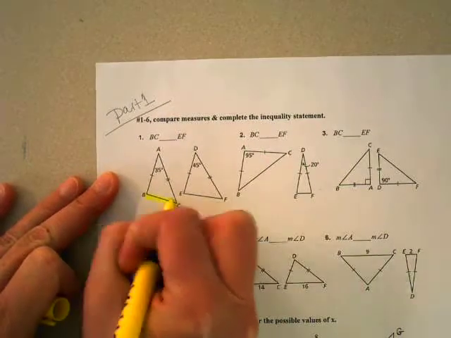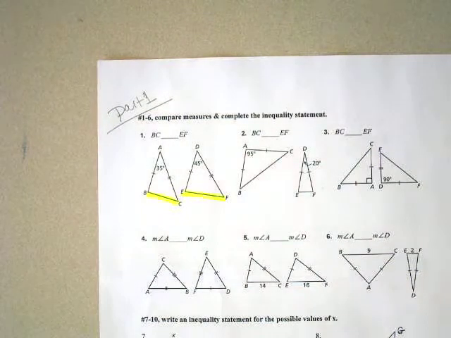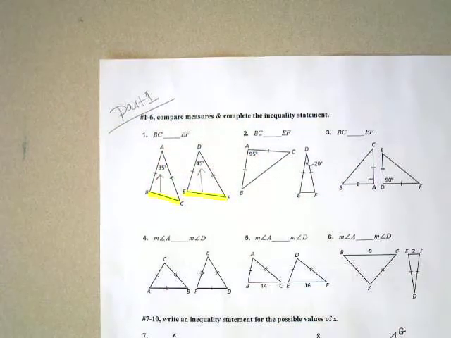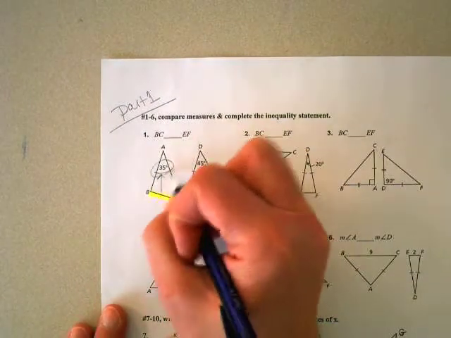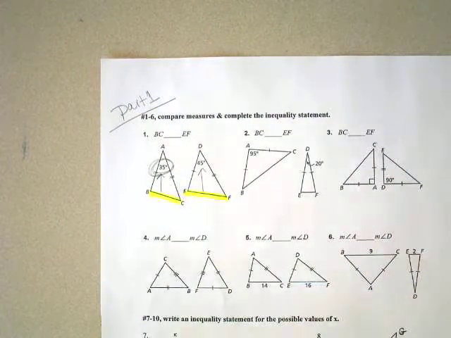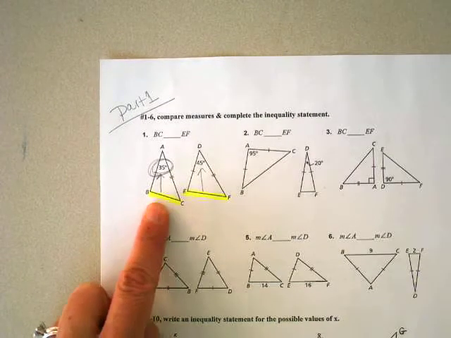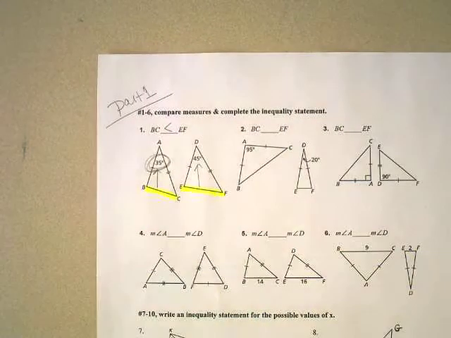BC, EF, I'll do the first one. They're asking you how these compare. So you just kind of look across, and I'm noticing that BC has a smaller angle, which means the side is smaller. So then BC is less than, because it's across from the smaller angle.